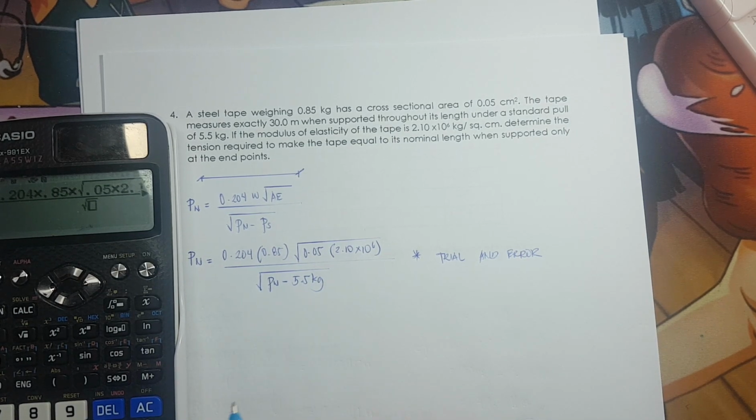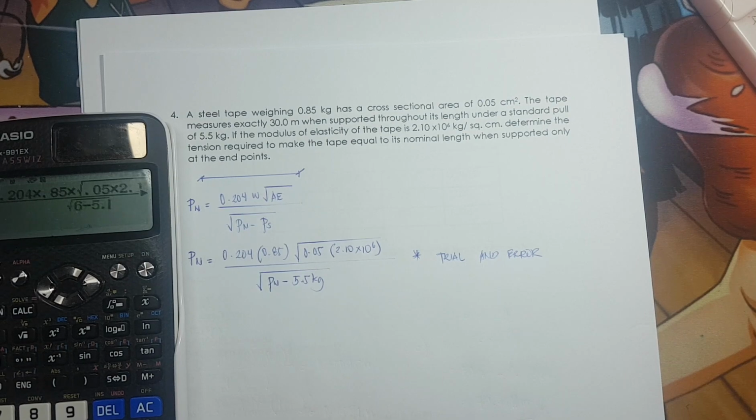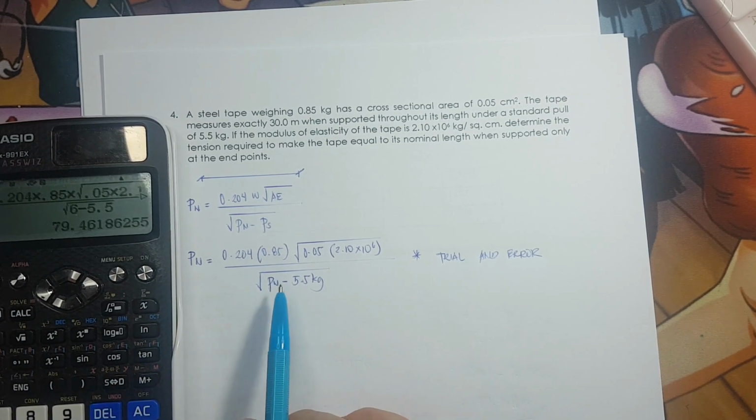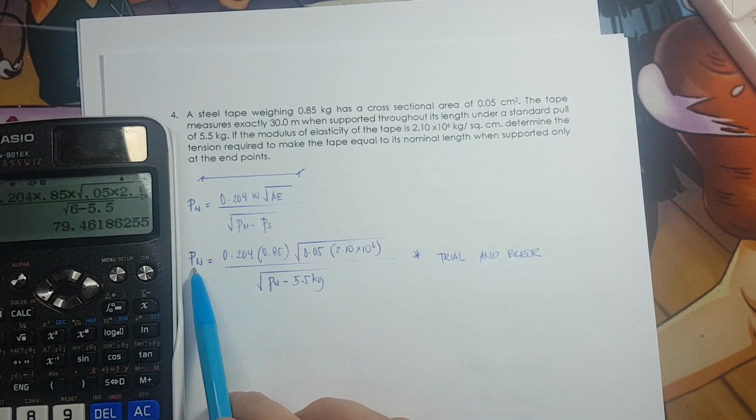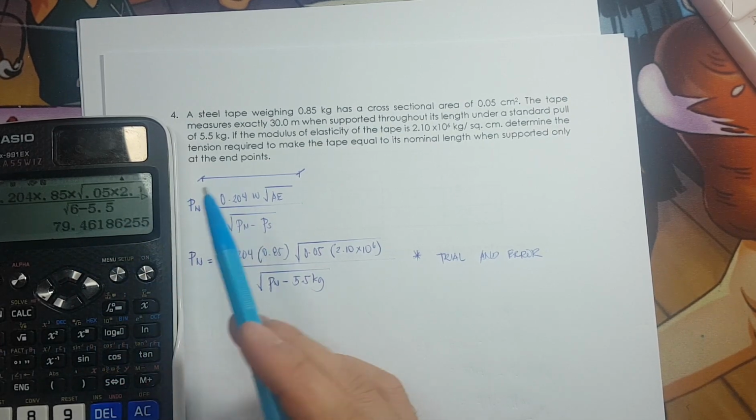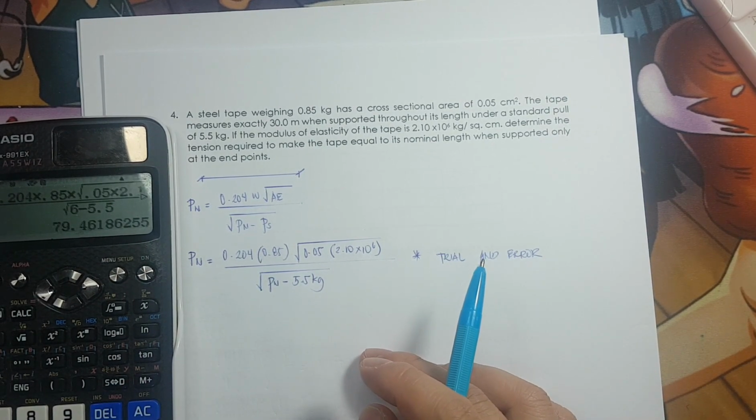So let's say 6 minus 5.5, which is 6, equals 79.46? No. We already have our answer in your module.